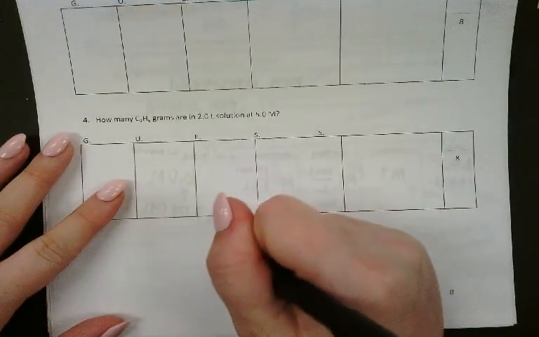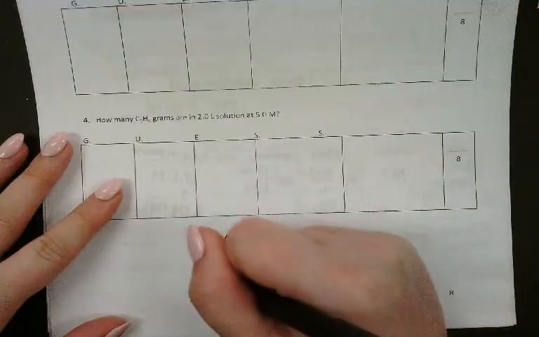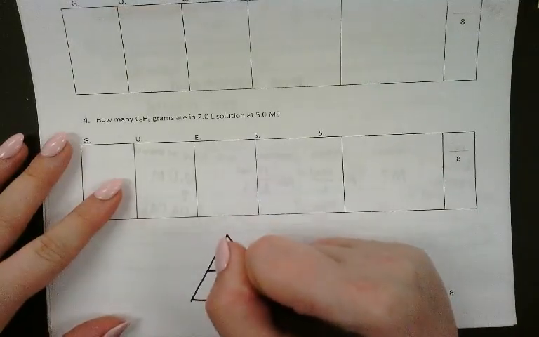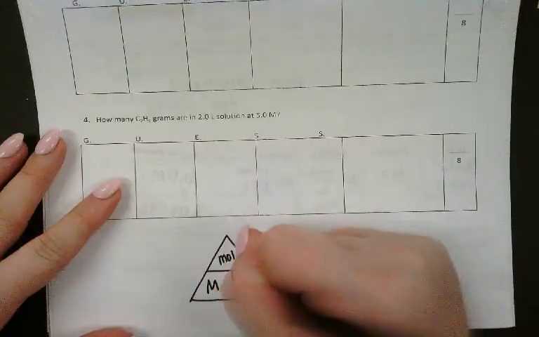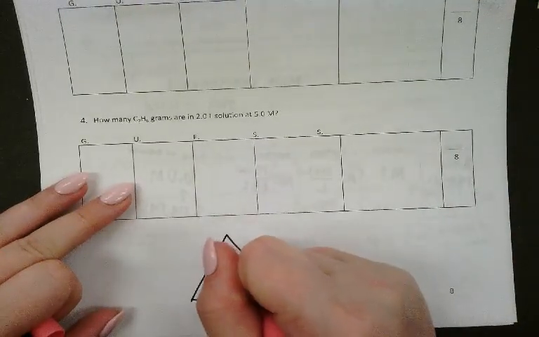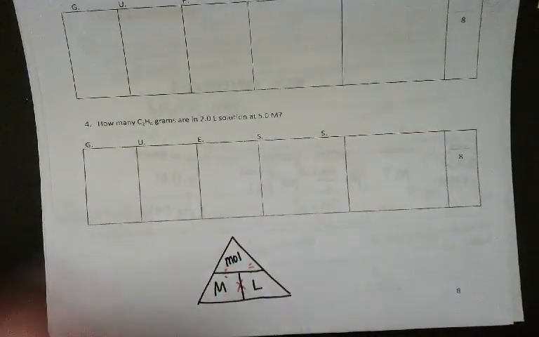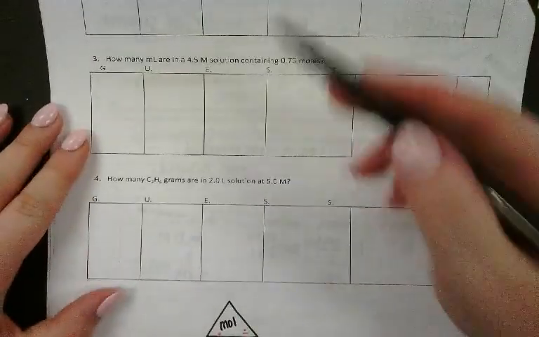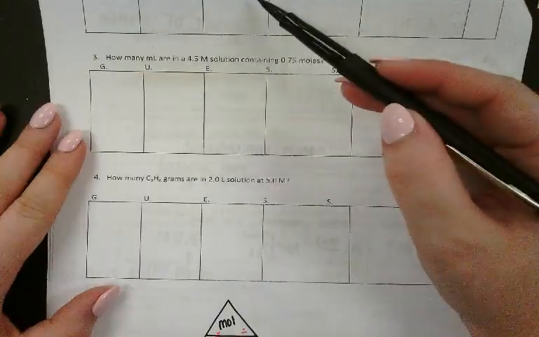We have a little triangle. I'm sure you've seen this before in math, maybe, hopefully. Okay, the top is our moles, molarity, liters. So what this is saying is if they're over each other, you divide. If they're next to each other, you multiply. You can also manipulate your formula up here if you want. So what this is saying is I'm looking for moles, but I'm given molarity and liters.